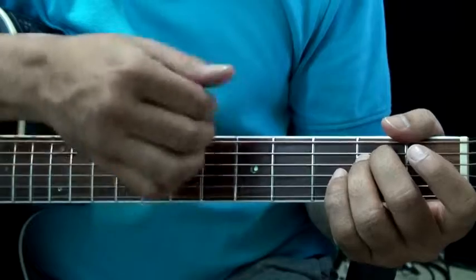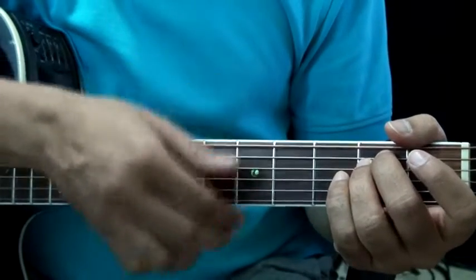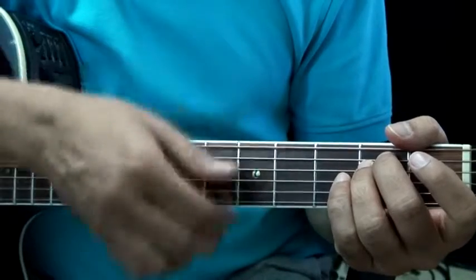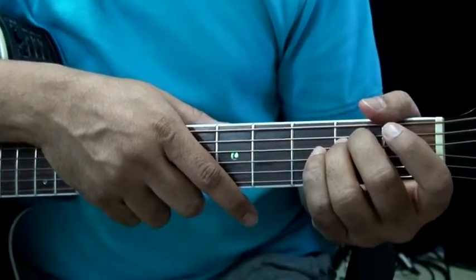So those are 16 strokes, 8 down and 8 up alternating.